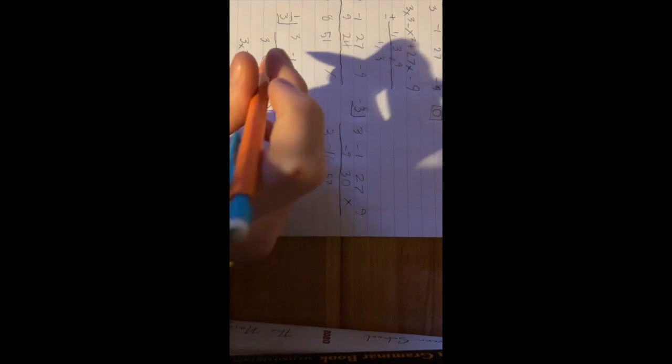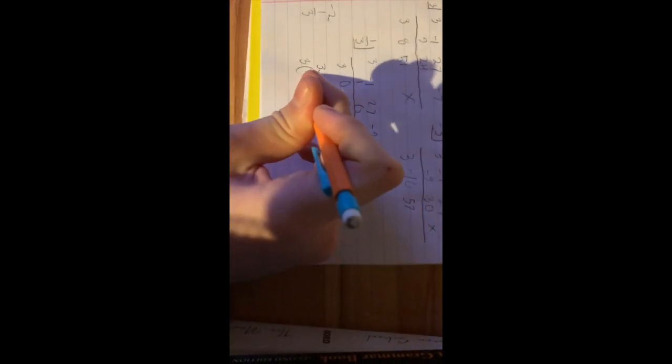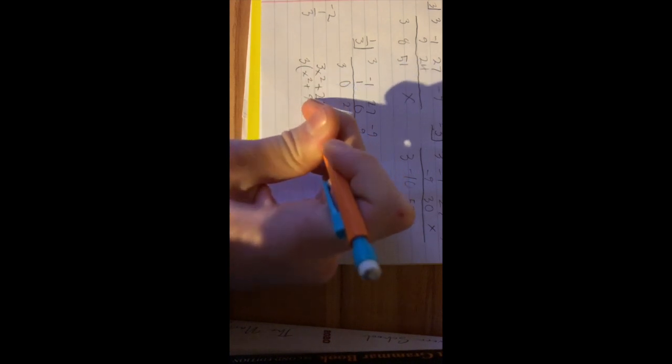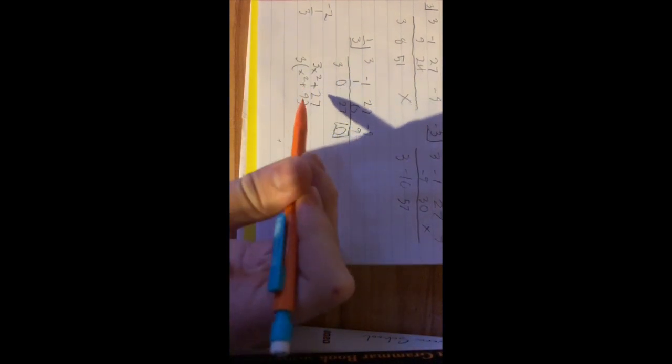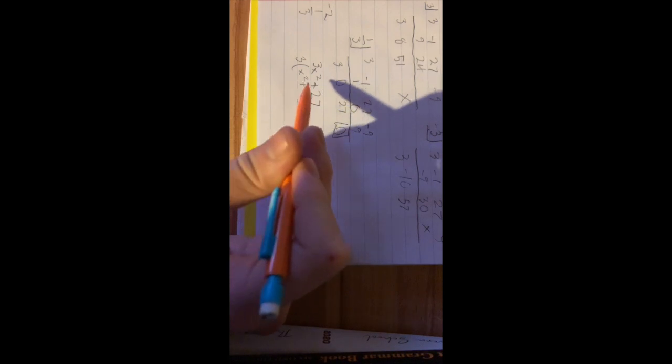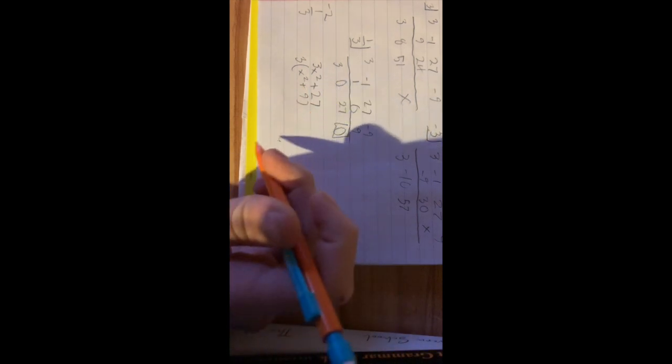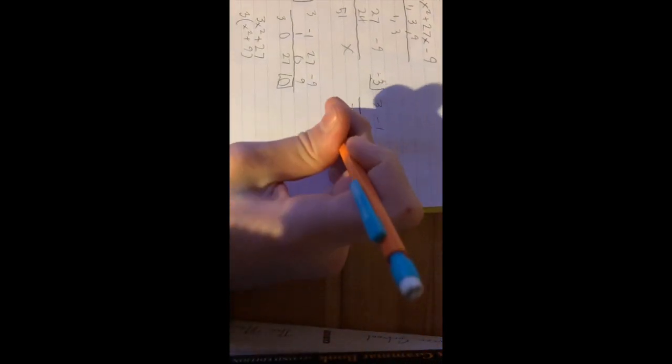And this would become 3x squared, and that would be a 0x. So it would just be 3x squared plus 27. I can use GCF to get down to 3 times x squared plus 9 to make it easier. And I can see that that wouldn't work. It might work if it was negative 9, but this won't work.